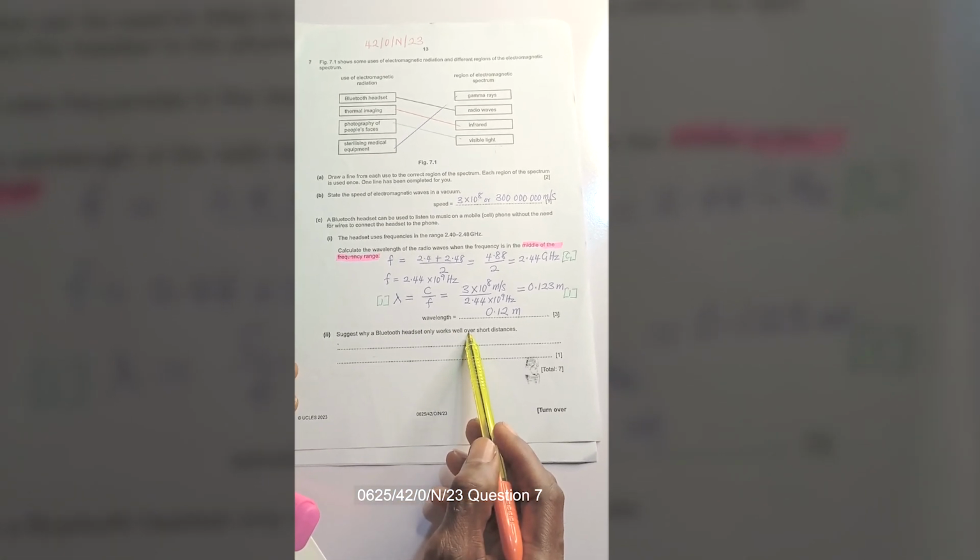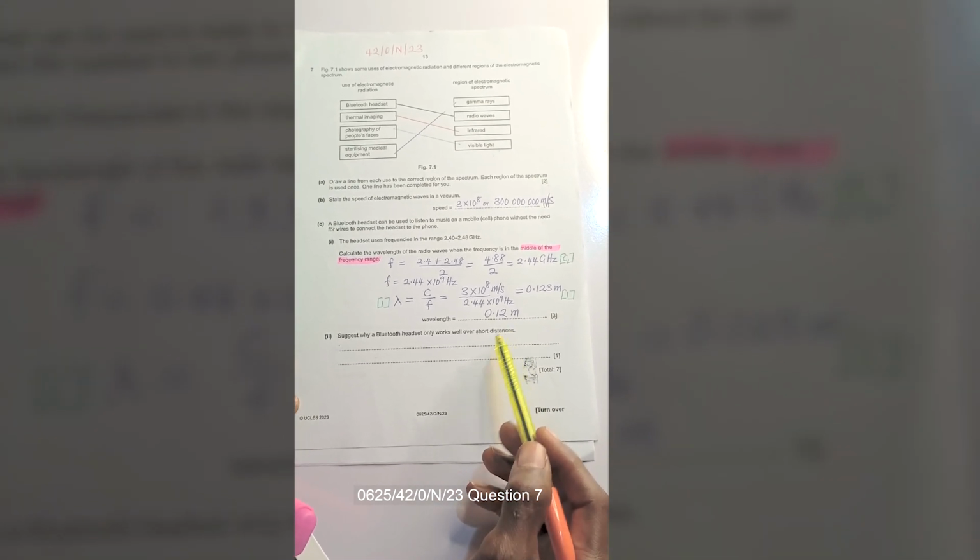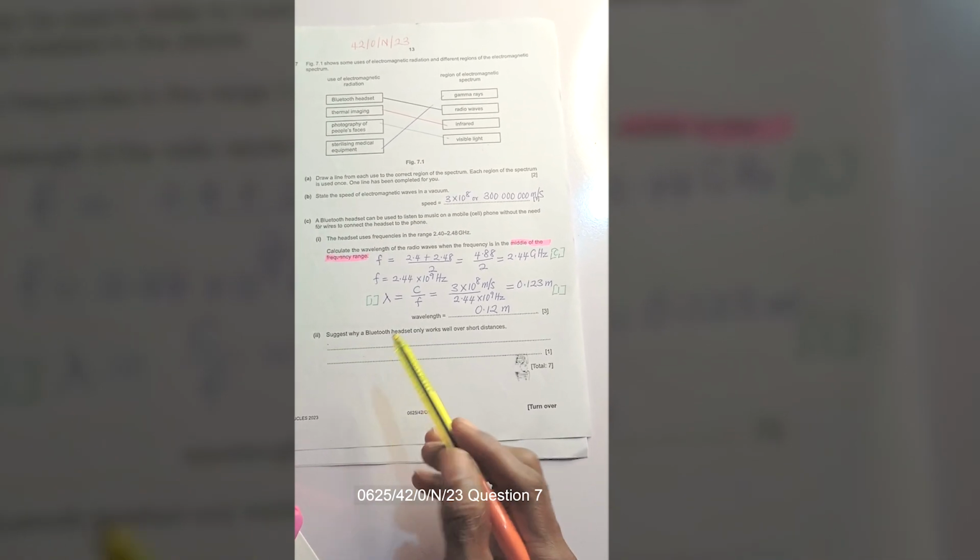So now, question 7c(ii). Suggest why a Bluetooth headset only works well over short distances. Very good. The actual reason is that radio waves get weaker as distances increase, especially when a wall is in between the phone and the Bluetooth headset. So what is your answer here?